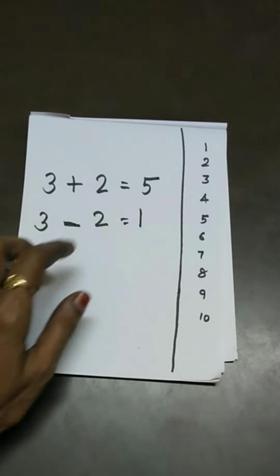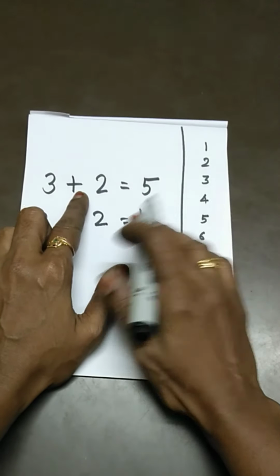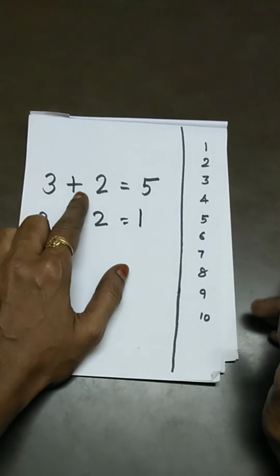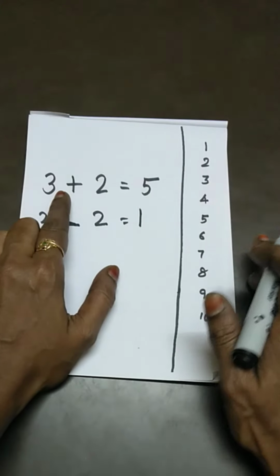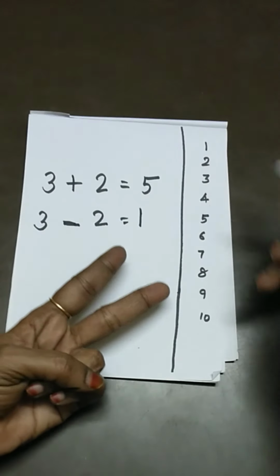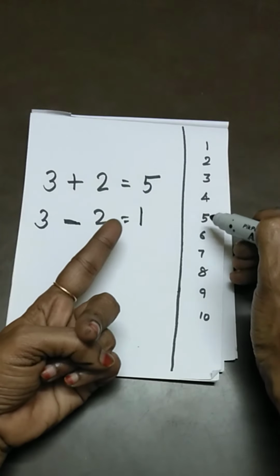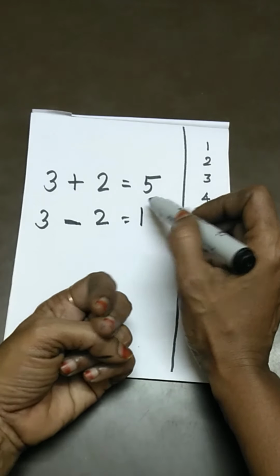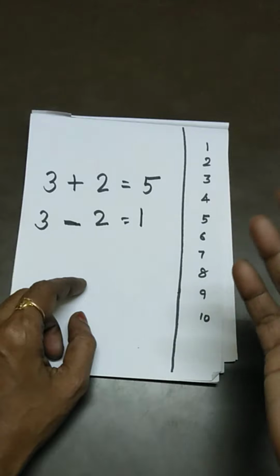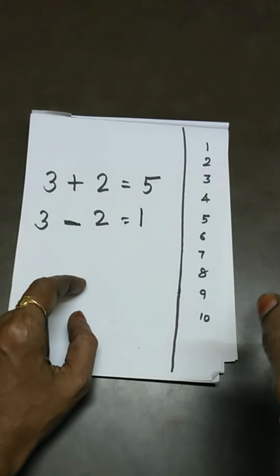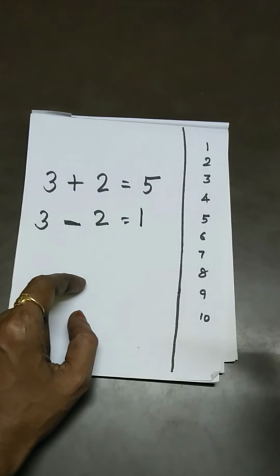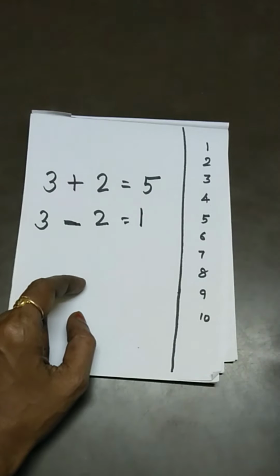See here, for addition, you take the after numbers in the number series. For example, the first number you have 3 in the mind and 2 in fingers. So 3 after is 4, 4 after is 5. So you got the answer as 5. For subtraction, you have to take the before number. That I will explain in the next video.